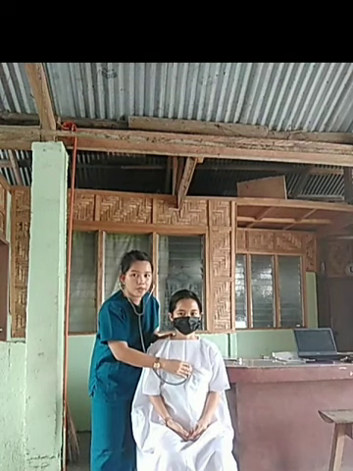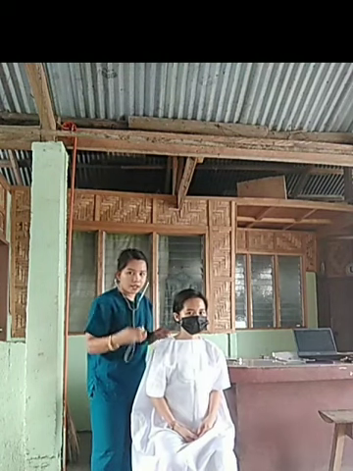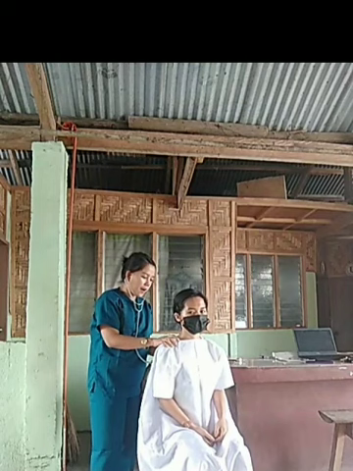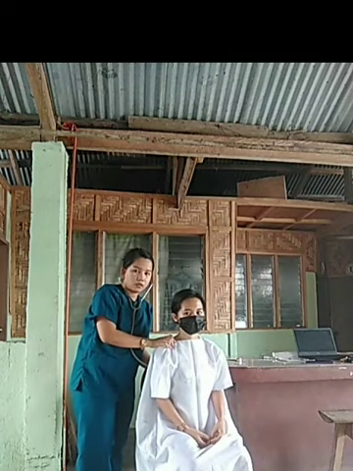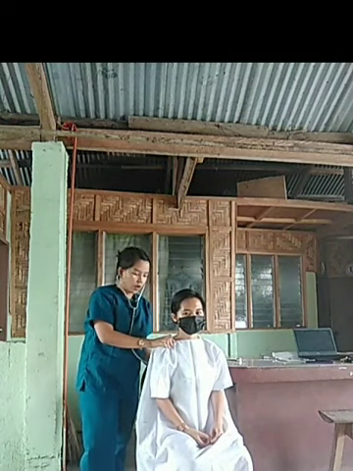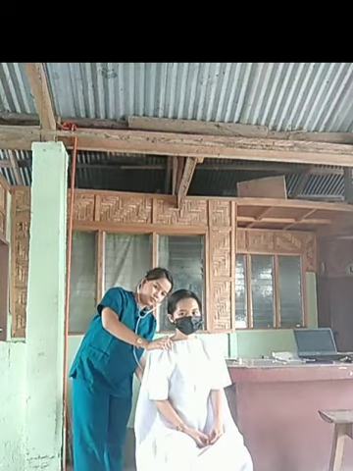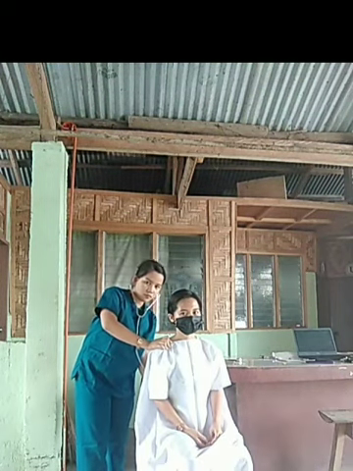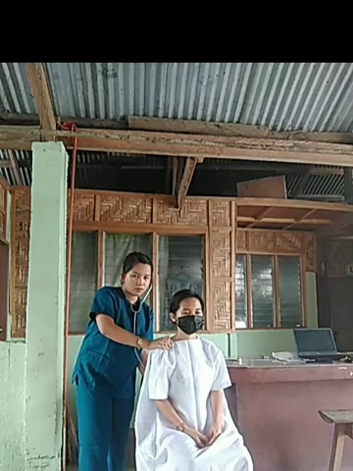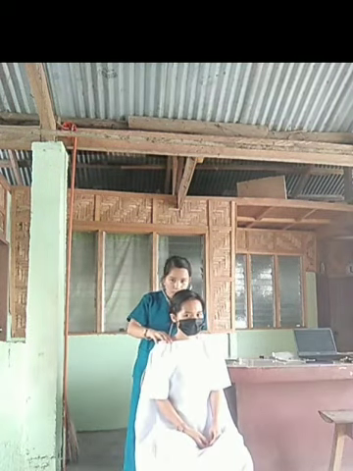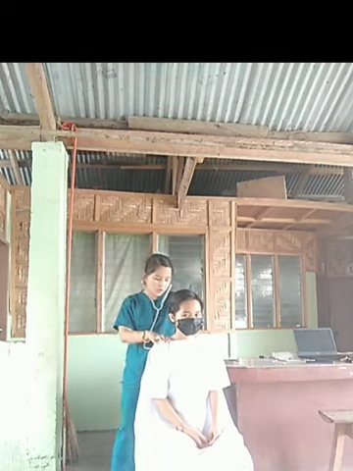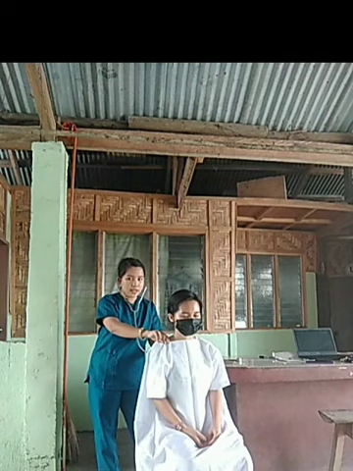Okay, listen posteriorly, listen to the apex, and work your way down. Listen between the scapula and the spine. Compare each side.